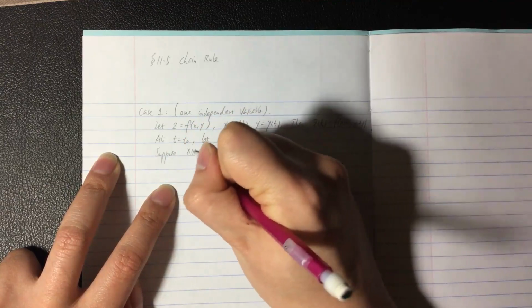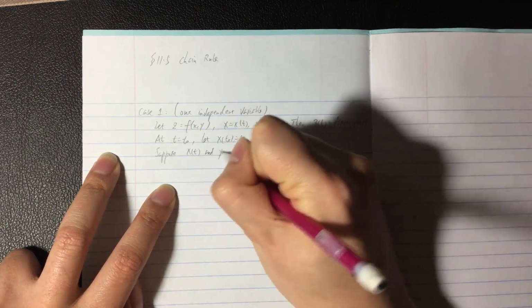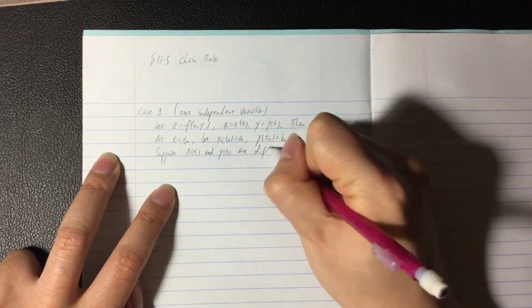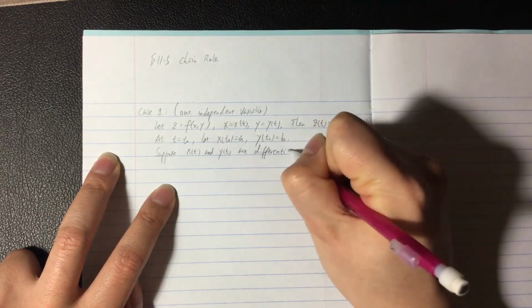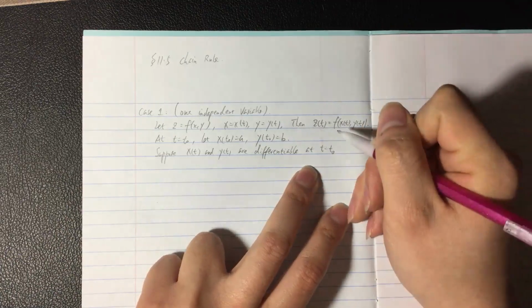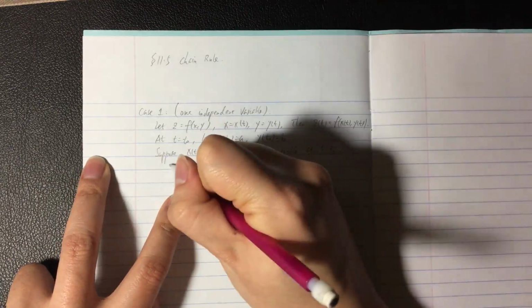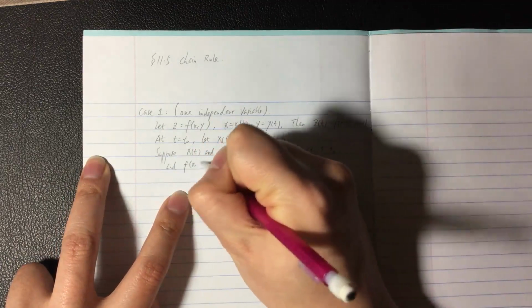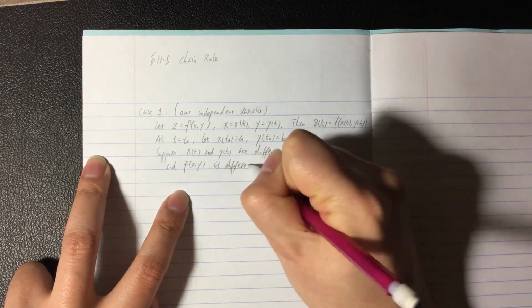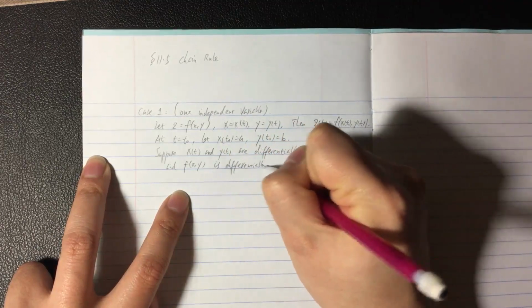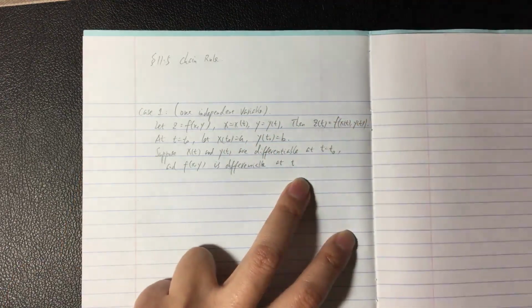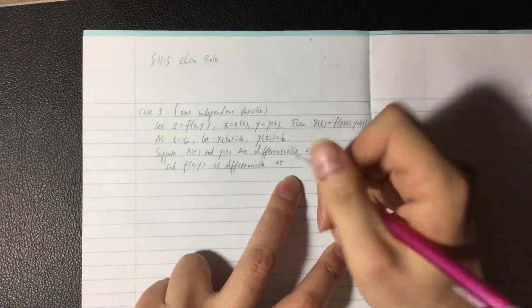Suppose x of t and y of t are differentiable at t equal to t0, and f of x, y is differentiable at (x, y) equal to (a, b).